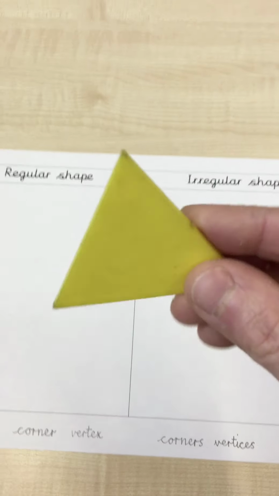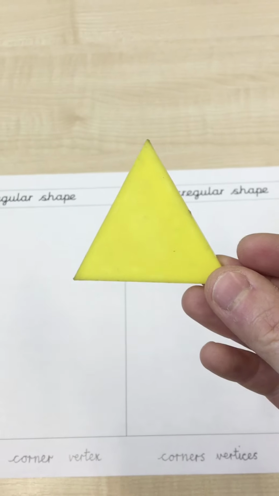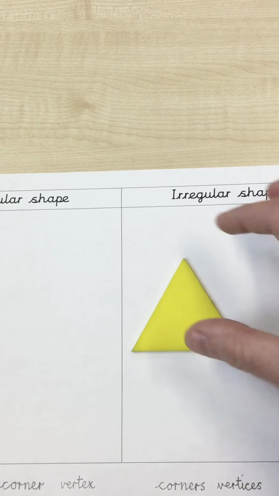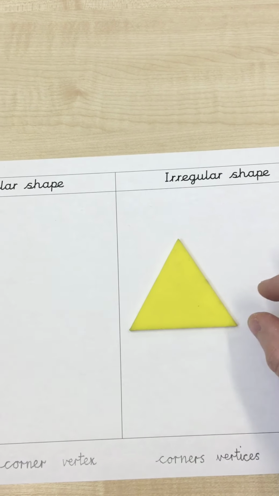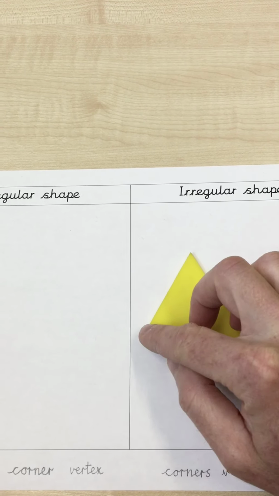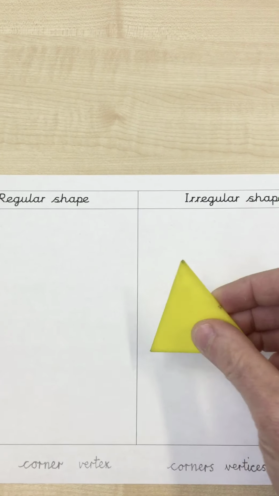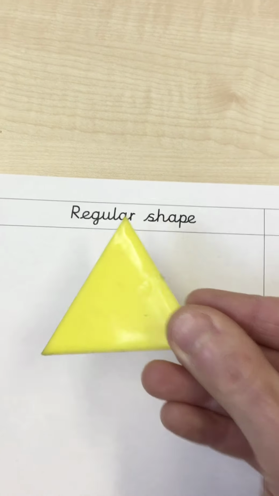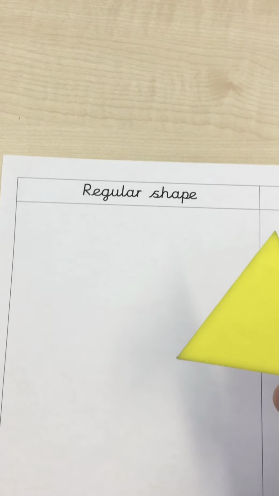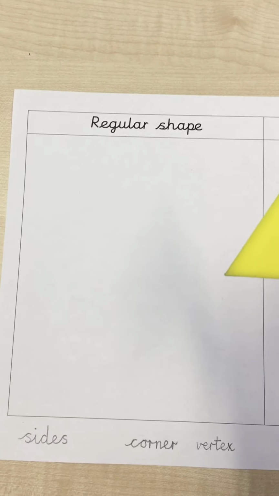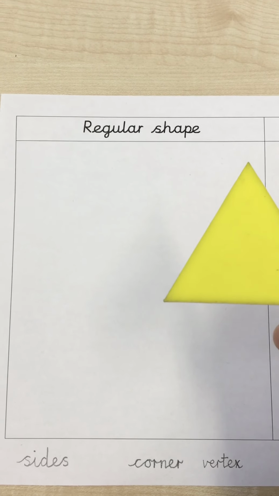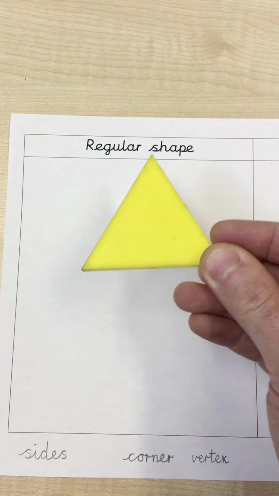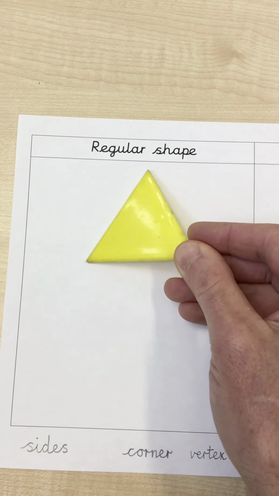Now, can you see this shape is very special, this triangle, because everything's the same about it. This side is the same length as this side, and it's the same length as this side. They're all the same. In fact, even the vertices are the same. And because everything is the same, we call it regular. Regular means normal. If you go to McDonald's and you ask for a regular Coca-Cola, you get a normal size Coca-Cola. It wouldn't be a very large one, it'd just be normal. Regular means normal. So this is a regular triangle.